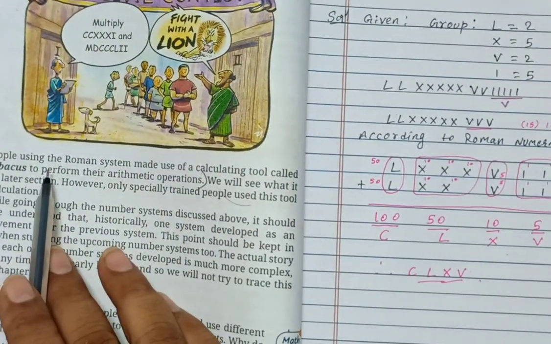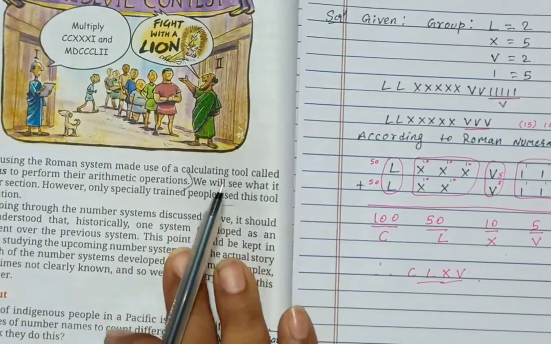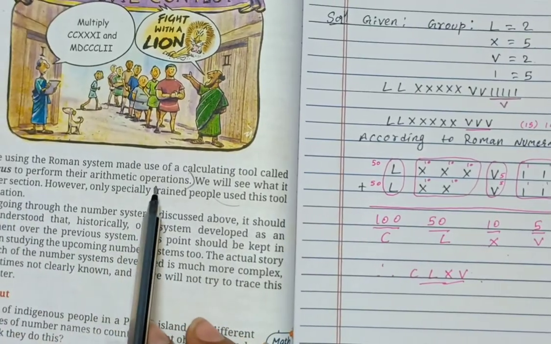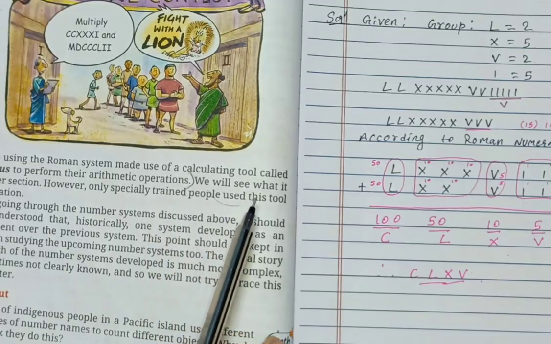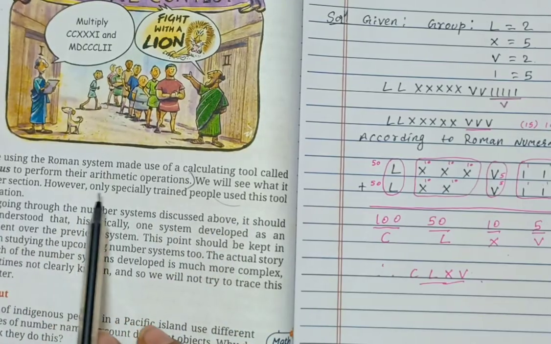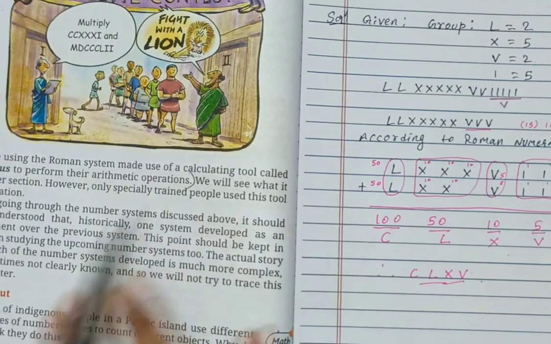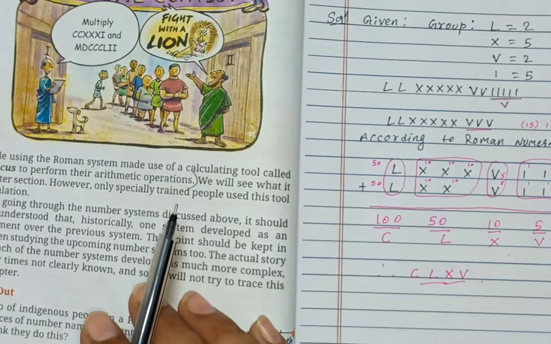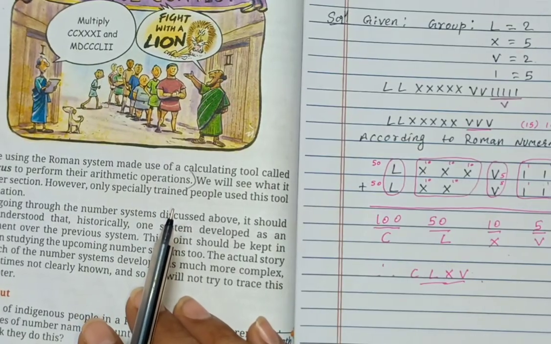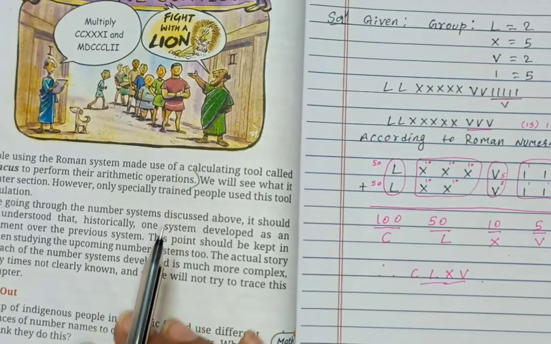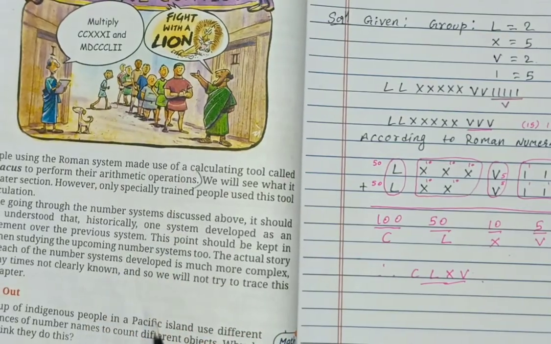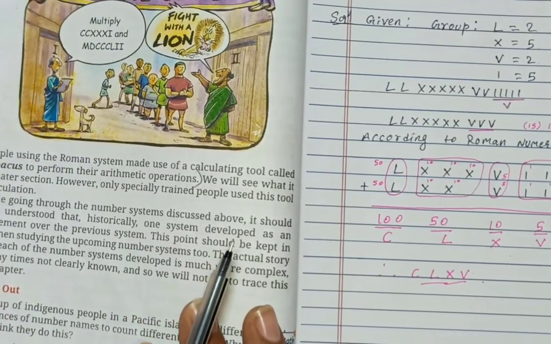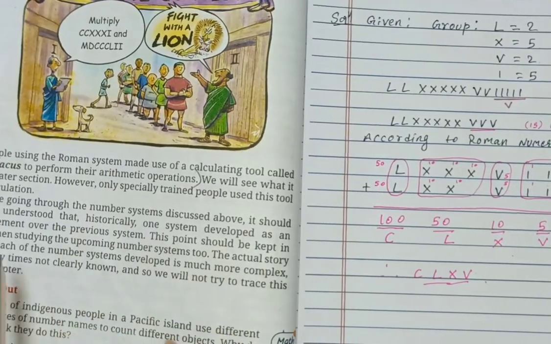Next, by using this Roman number system, a calculation tool was used for the higher numbers, that is the abacus, to perform arithmetic operations. We shall see what it is in a later section. However, only specially trained people use this tool. So abacus, nowadays everyone knows what an abacus is, right? Which can count, but usually according to mathematics, we have to go with the steps, which is very important, and for reducing the time and giving answers very quickly, we can use these methods. Okay, we'll learn that one.